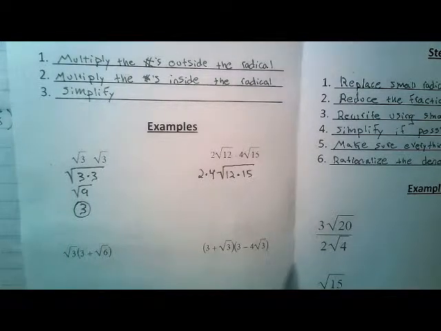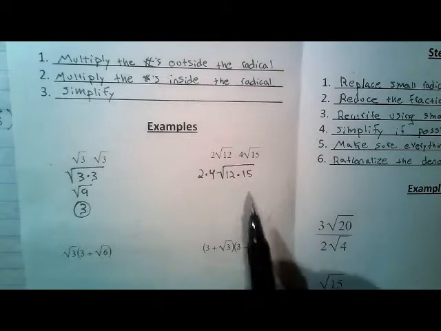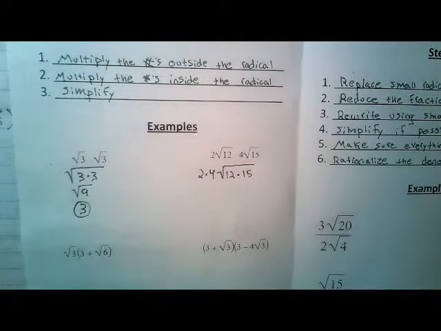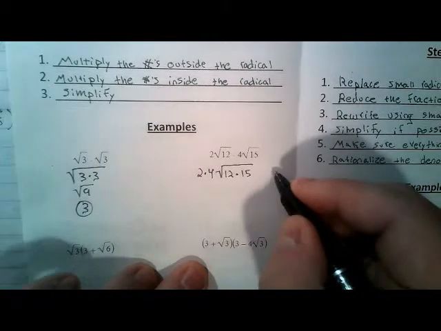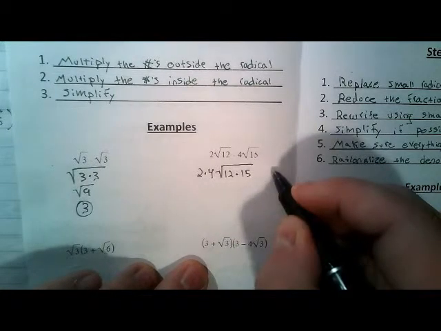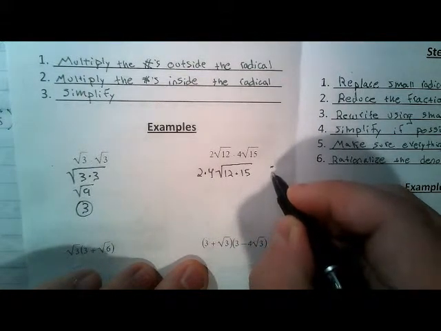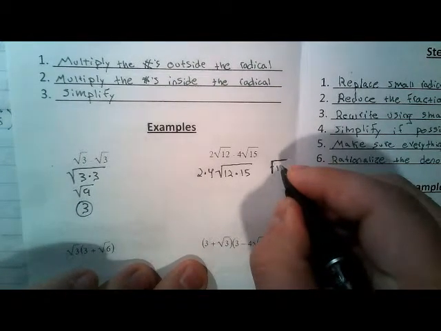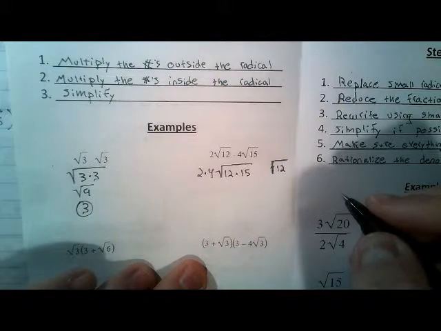I could multiply 12 and 15 and get kind of a big number, but what I could also do is find the prime factorization of each of these, and that'll be a shorter process if I have smaller numbers. So I'll start with 12.